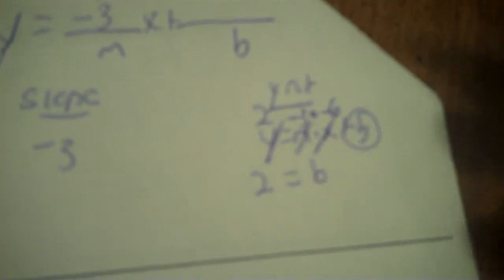Okay, I need to substitute for every variable except the b. Okay, so the m is -3, and then the x and y I get from this coordinate because my line passes through that coordinate. So 2 for y and then times -6 for x. So we have 2. I would put the b down first. It's not multiplied by anything. -3 times -6 is 18, so b plus 18. Then subtract your 18. 2 minus 18 is -16.